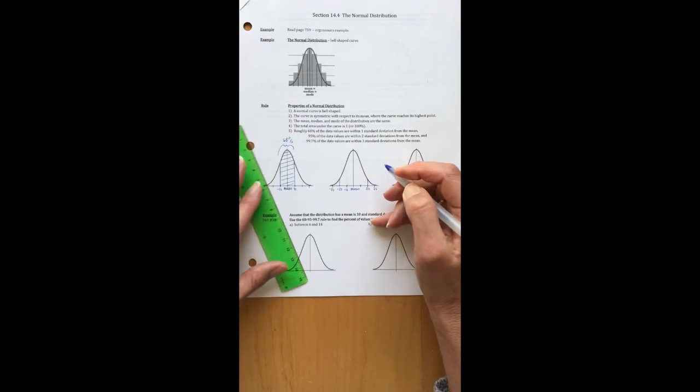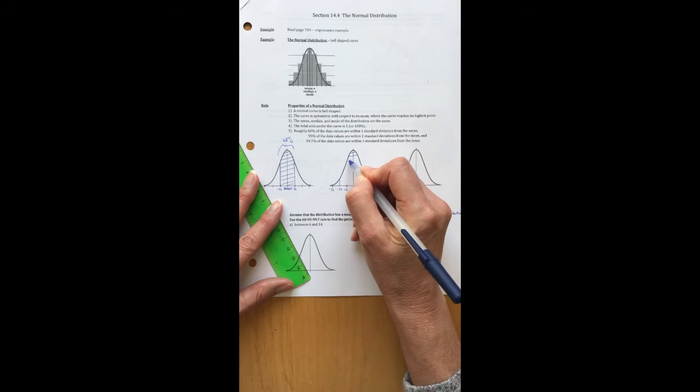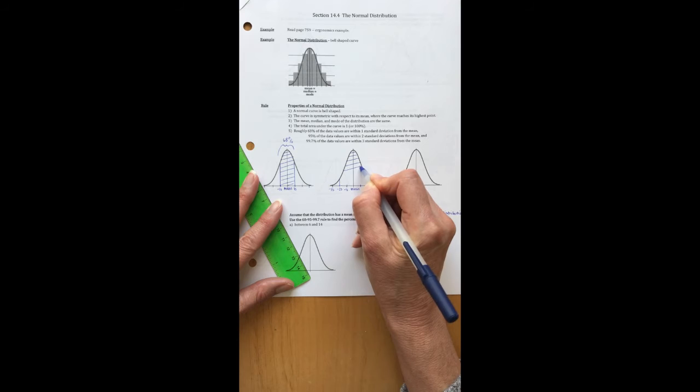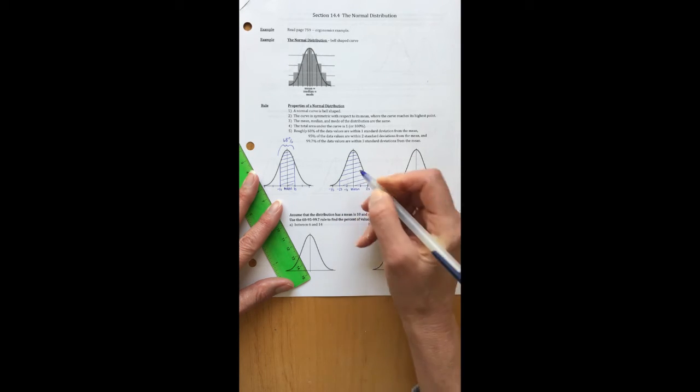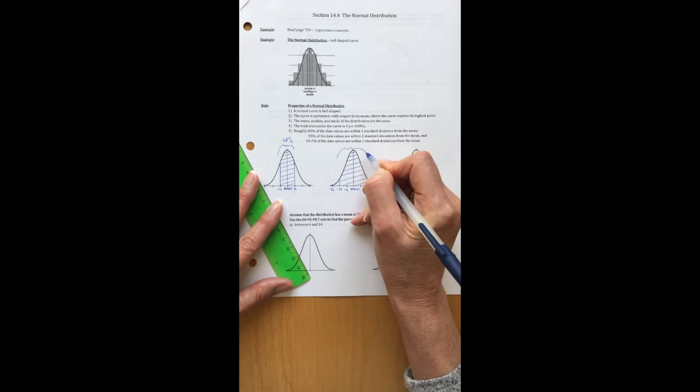Okay, so we're going to shade here. What's within 2 standard deviations, going up 2 and down 2 from the mean? Well, that's going to be 95% of the data.